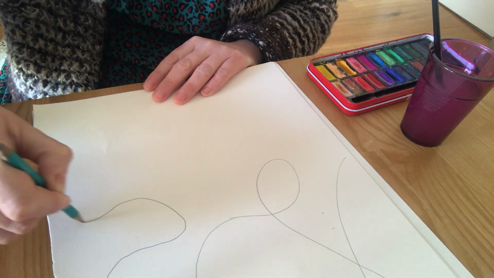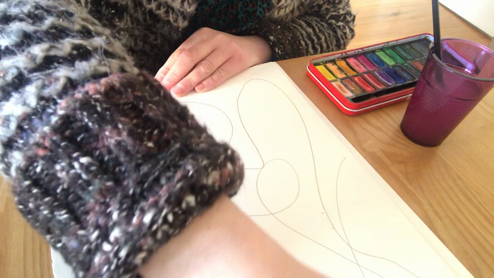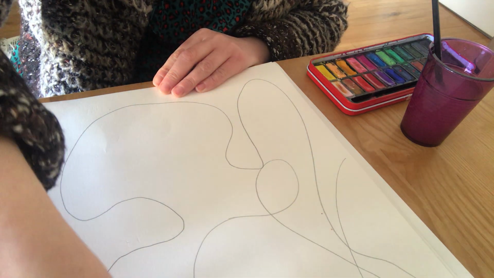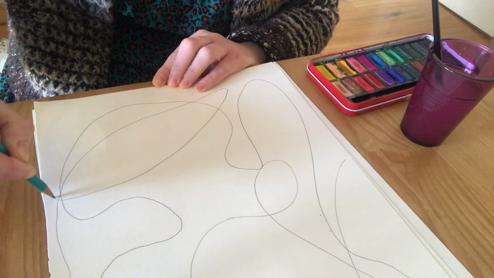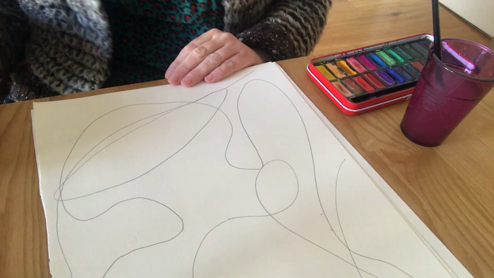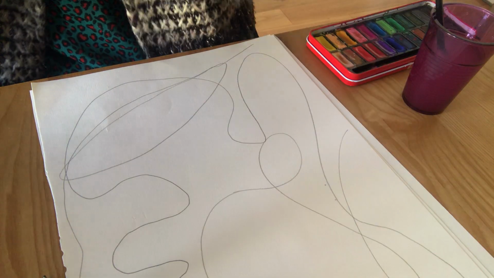I'm just allowing the lines and the marks to take whatever direction your hand wants them to go in. So let your hand do the drawing. Try not to let your mind take over. There we go.